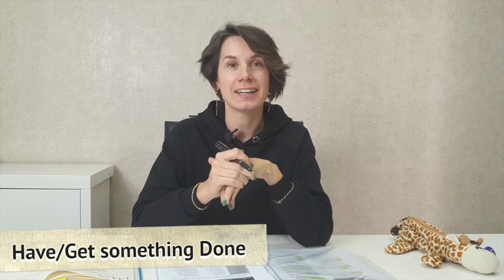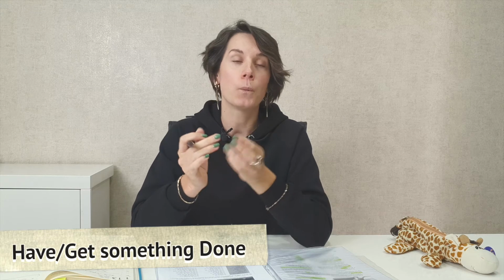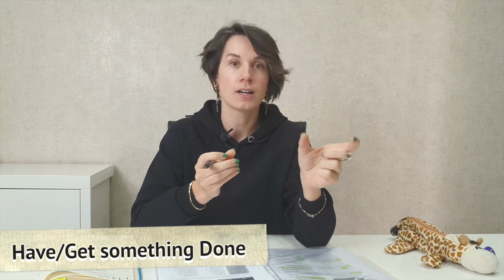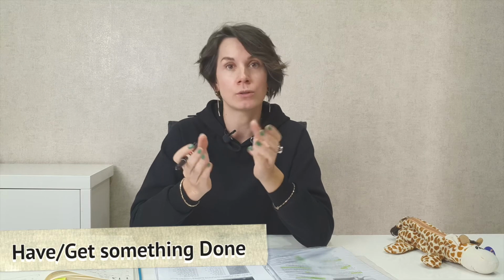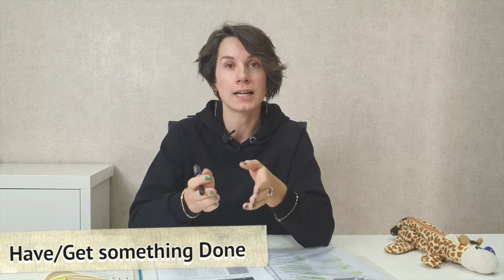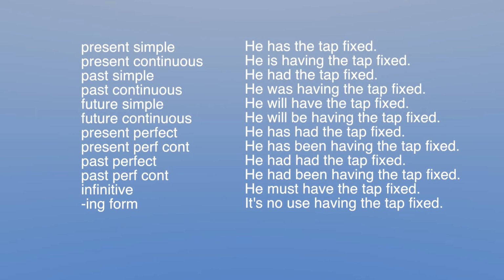Our next topic is to have or get something done. We use this structure have or get plus object plus past participle or verb 3 to say that someone does something for us. Please study the following examples. We can use the verb get instead of the verb have, but only in informal conversation.